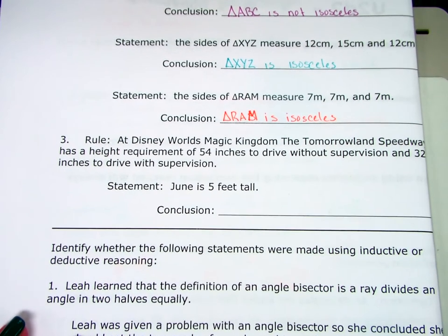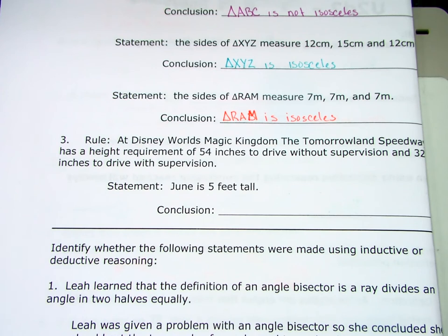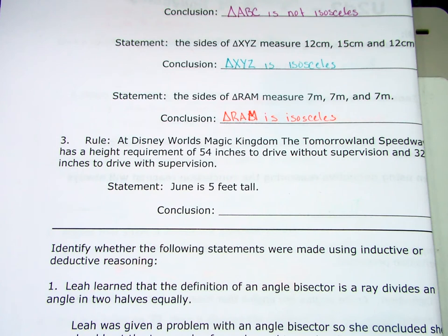The rule at Disney World's Magic Kingdom is to ride the Tomorrowland Speedway. It has a height requirement of 54 inches to drive without supervision and 32 inches to drive with supervision. My statement is June is 5 feet tall. What can I conclude? June is able to drive without supervision.